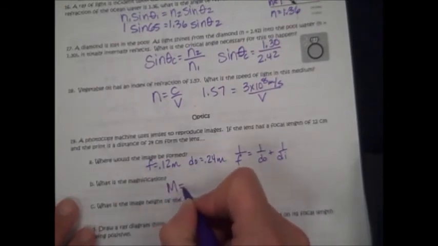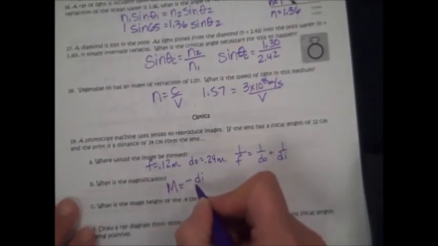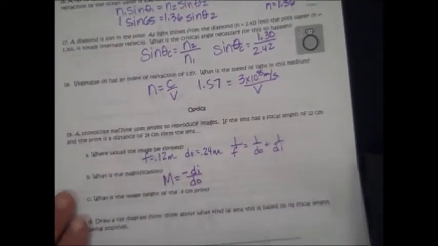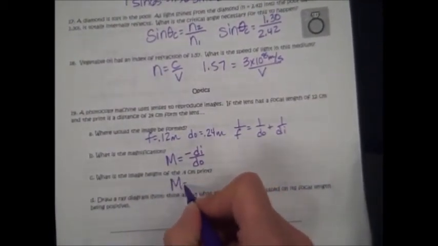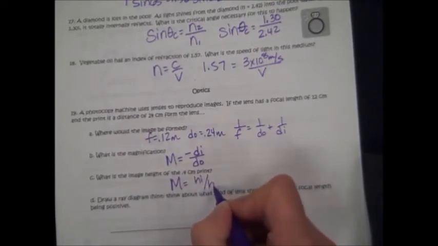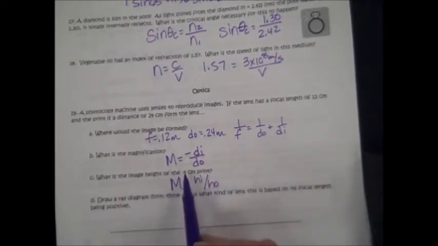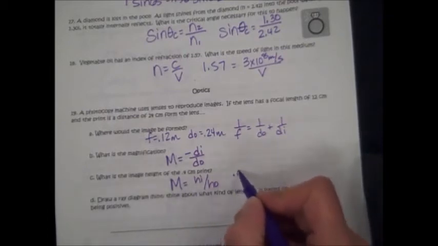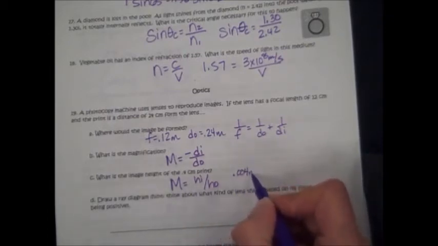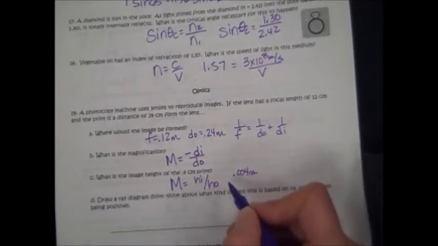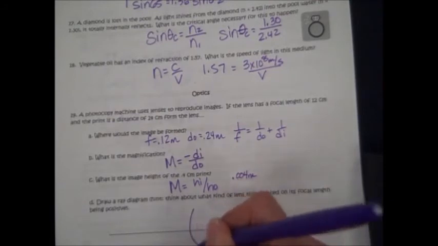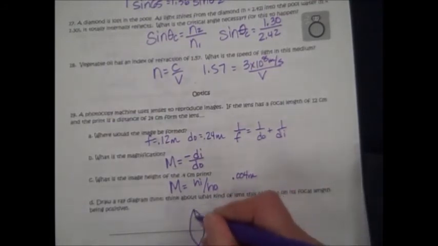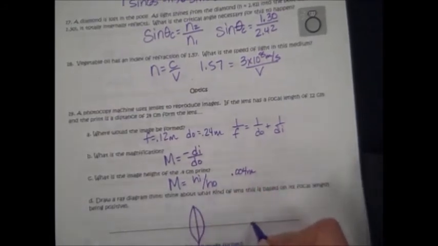To get the magnification then, we can use negative di over do to solve for magnification, and that can also then equal hi over ho. And we could use that to find the image height of the 0.4 centimeter print. 0.4 centimeter would be 0.004 meters.